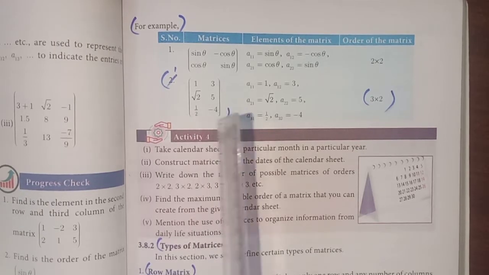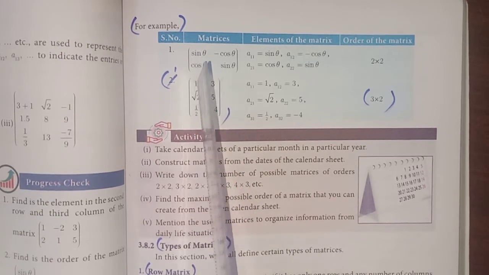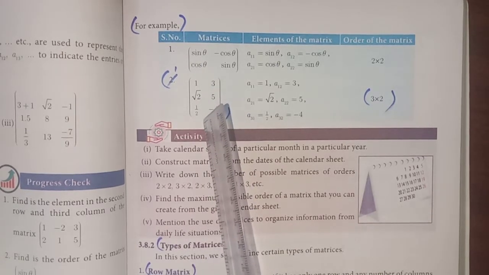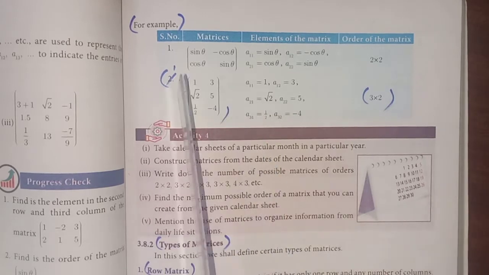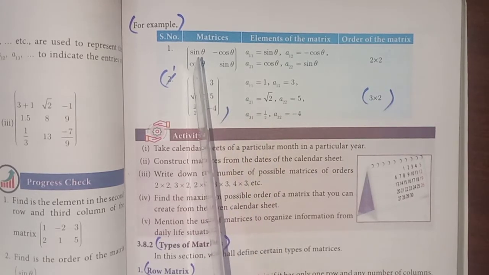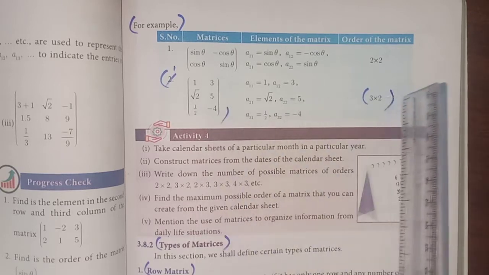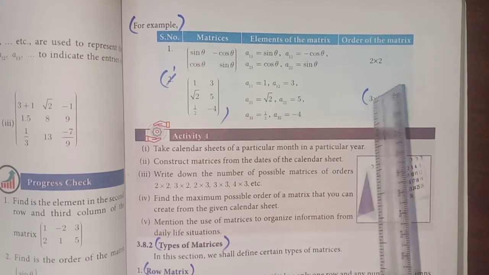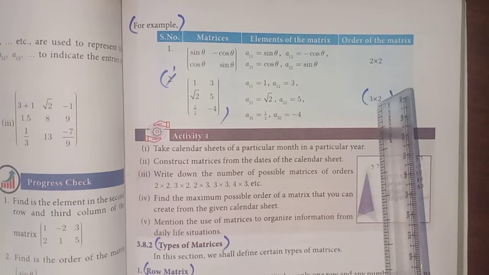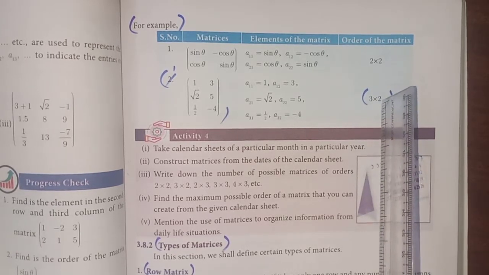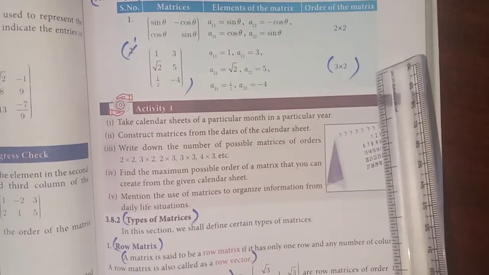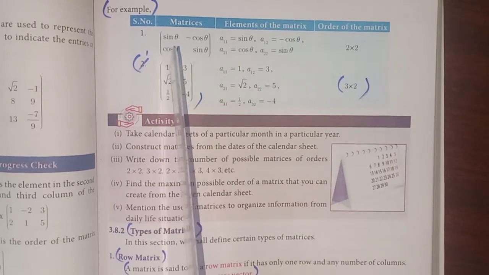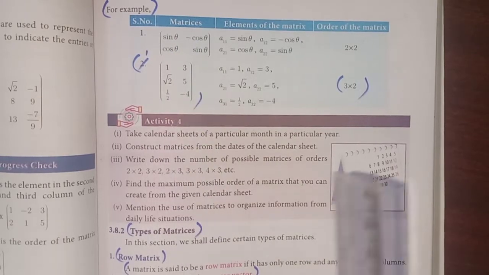In this matrix, how many rows? Count the rows. 1, 2, 3. 3 rows. Columns 1, 2. 3 by 2. You are not supposed to say into. You have to say 3 by 2 matrix. Even though into symbol, you have to say 3 by 2 matrix. Okay, 3 2s are 6 elements are there total. You can count 1, 2, 3, 4, 5 and 6.